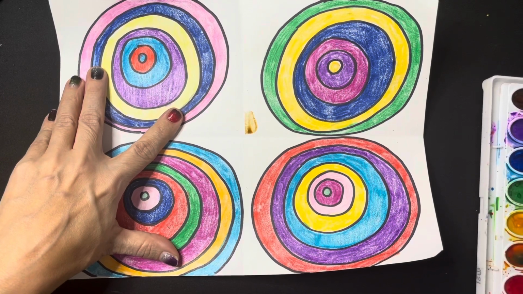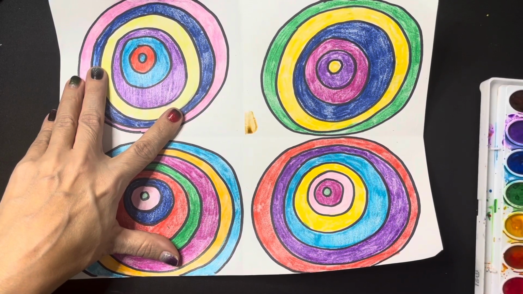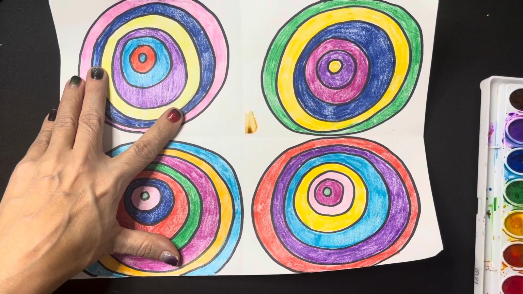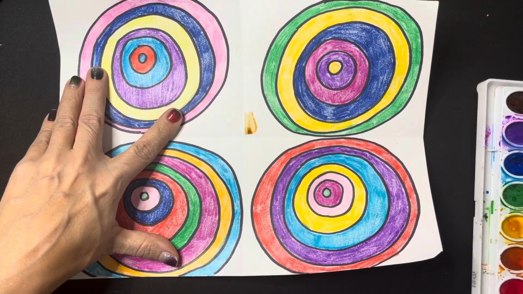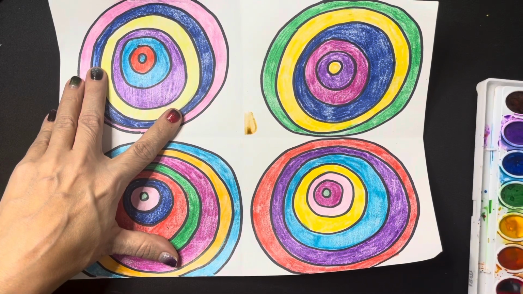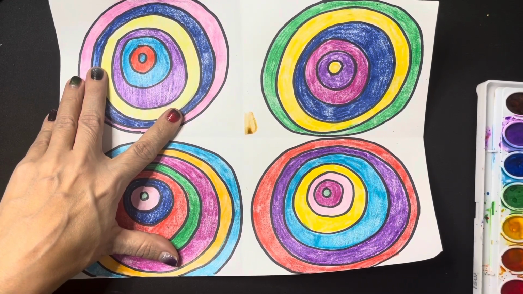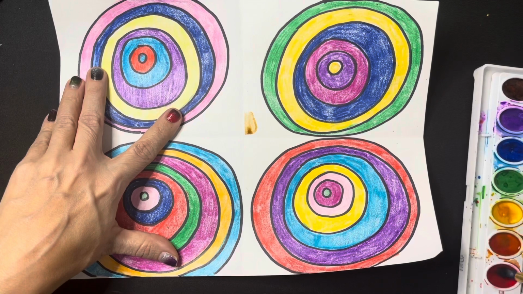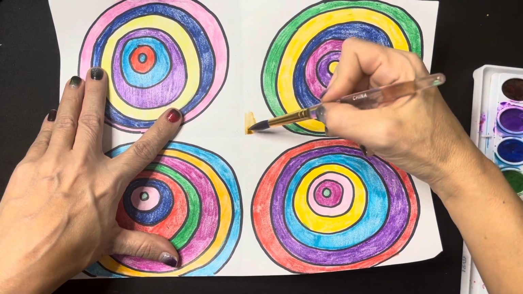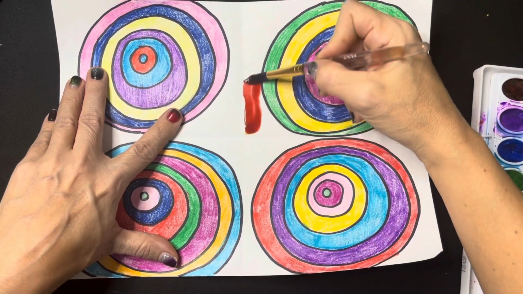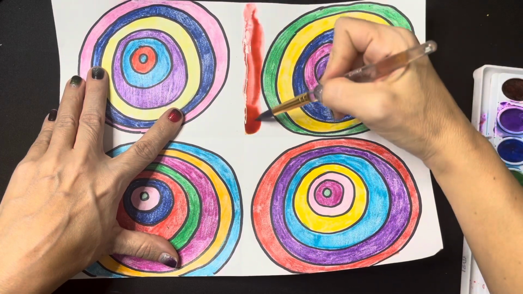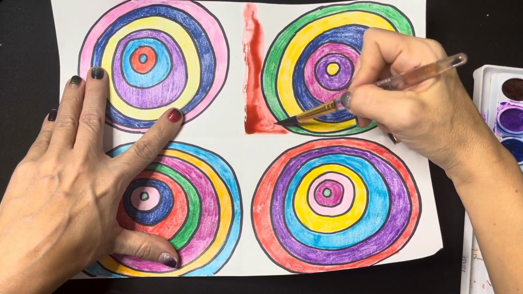So you want to make sure when you are painting with watercolor that your brush is clean and that the paint is clean. Sometimes people use the paint and they don't rinse it out in between colors. So it gets really yucky, which is what happened there with that orange.